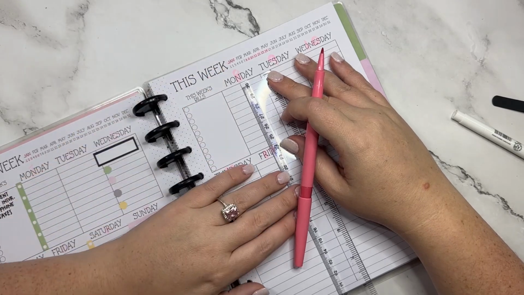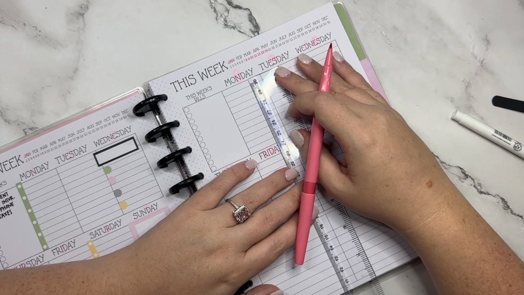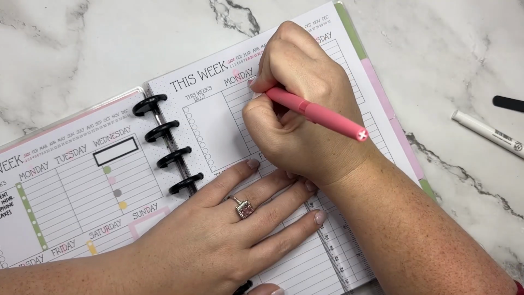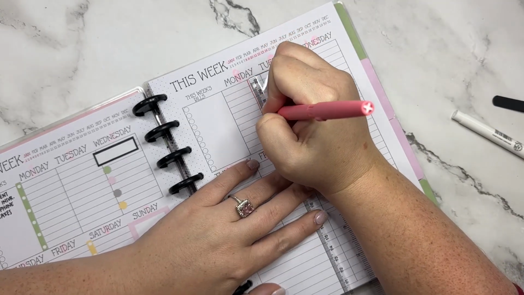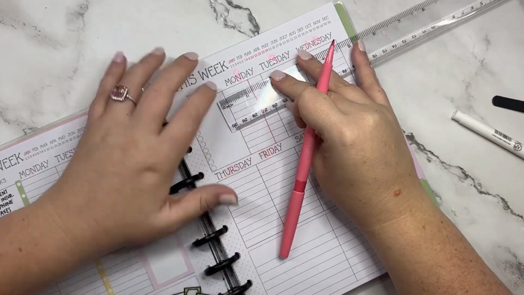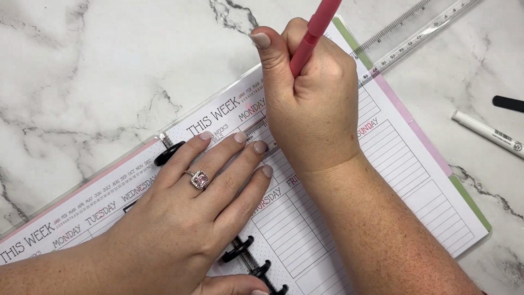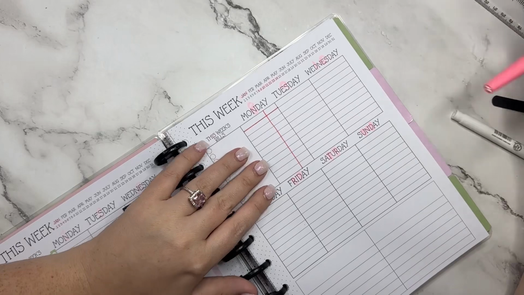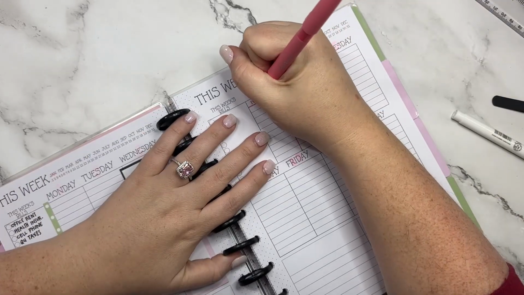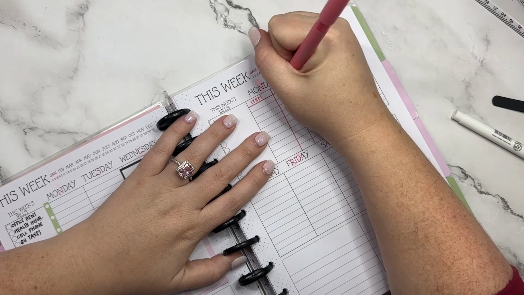So I'm going to take this ruler, and I actually need this side to be smaller. And then I'm going to come up here. Okay, and then I can write item and then how much it cost.